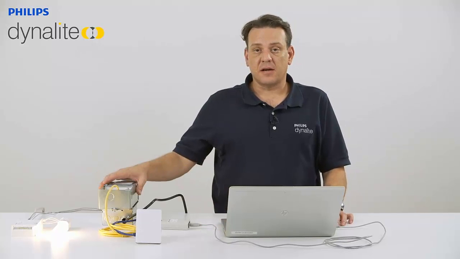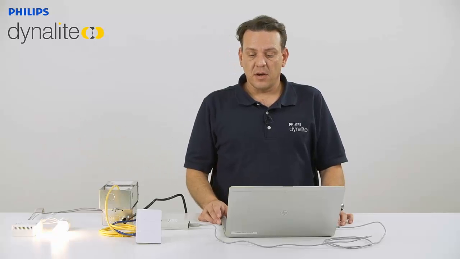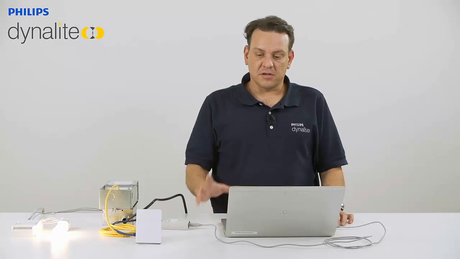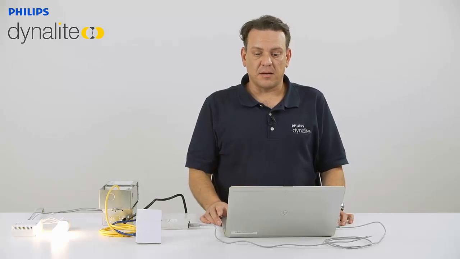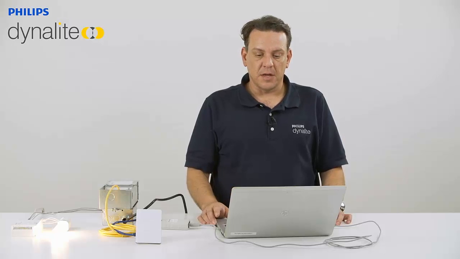So in order for the Captivation to be used in standalone mode, but still be able to be networked together to multiple devices, we're actually muting Dynet commands. So in this next section in the software, I'm going to show you how to unmute those Dynet commands. And you would need to do this for any commissioned application.